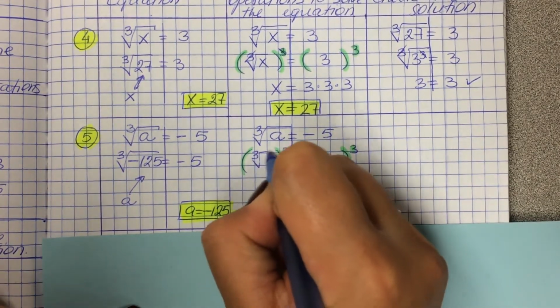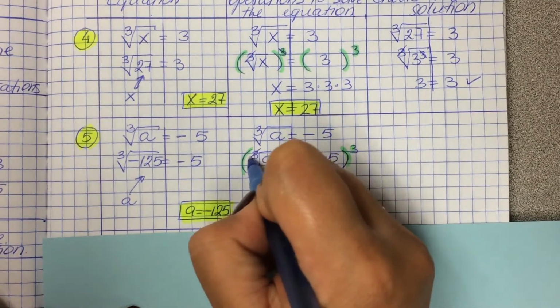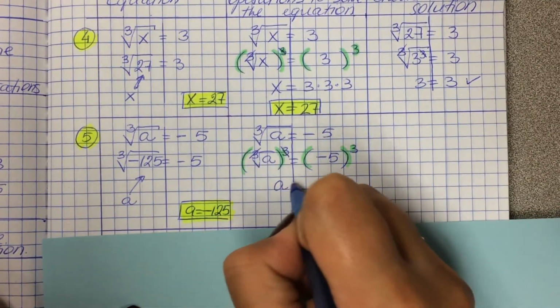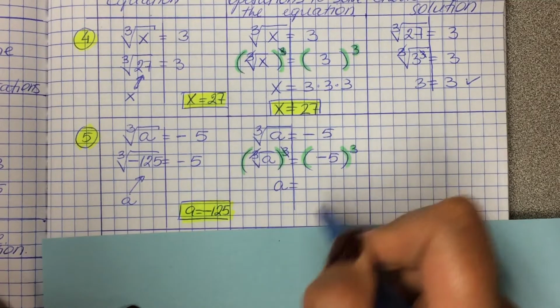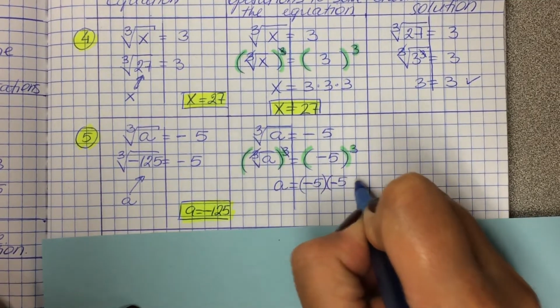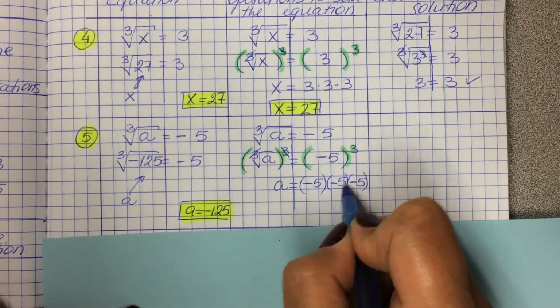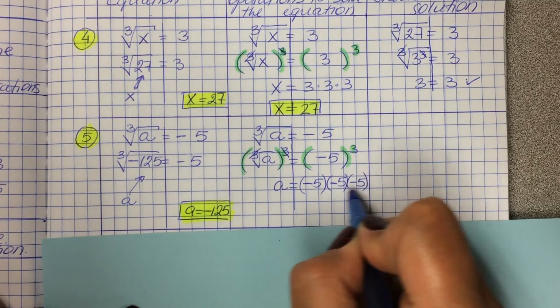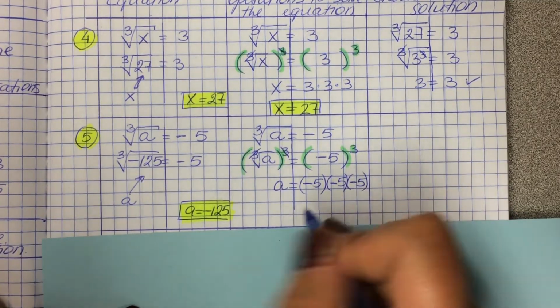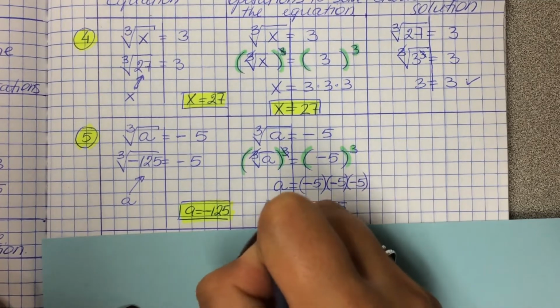So we have cubic root of a, and we have negative 5 on the right. Cube and cube root are inverse operations. A value will be negative 5 to the third power, which is negative 5 times negative 5 times negative 5, where negative 5 times negative 5 is positive 25, and times another negative 5 is negative 125. That is your a value.